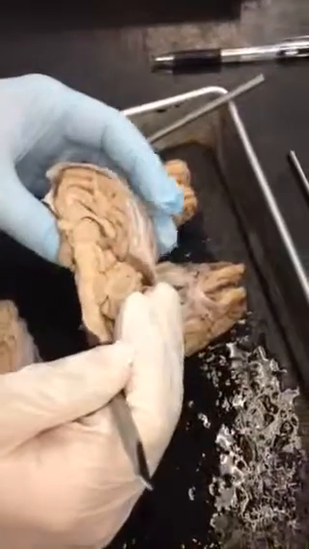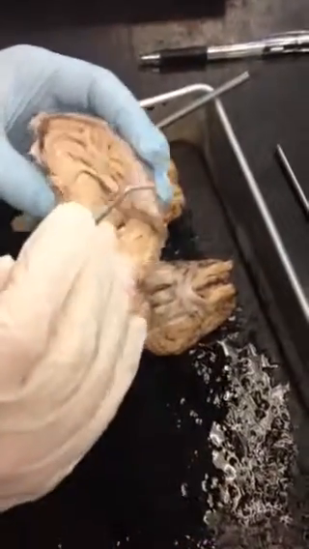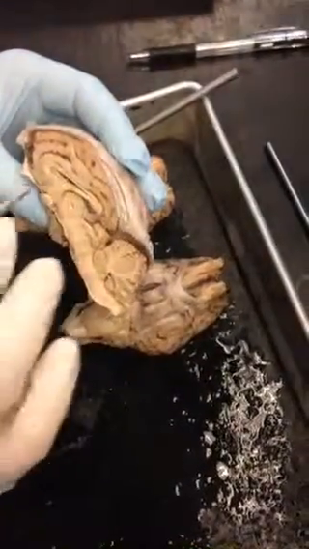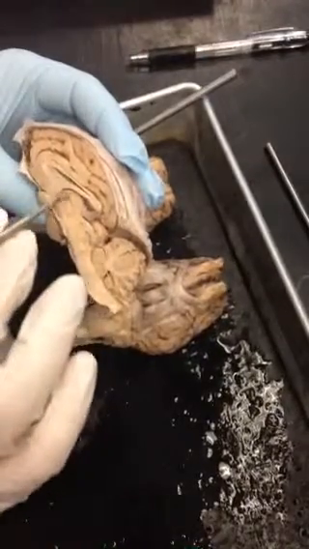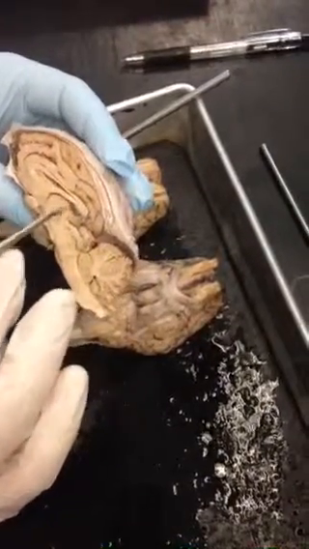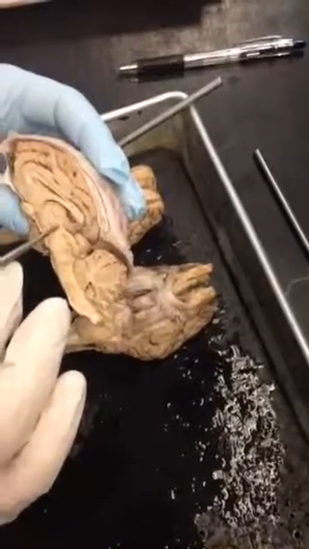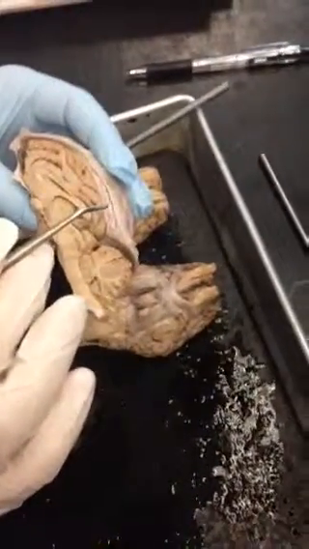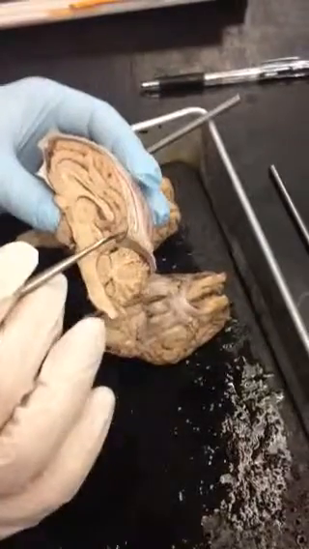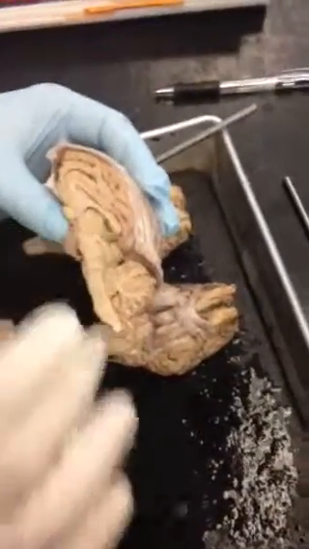The third ventricle, septum pellucidum. So from the lateral ventricle, the CSF goes to where? The third ventricle, through the interventricular foramen. Then from the third to the fourth ventricle, it's the cerebral aqueduct.